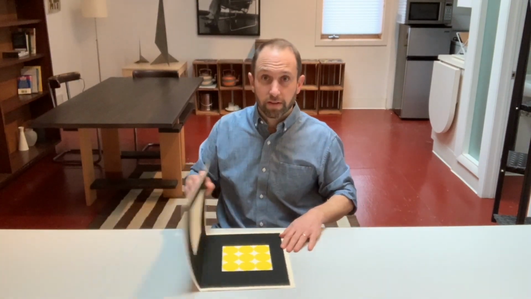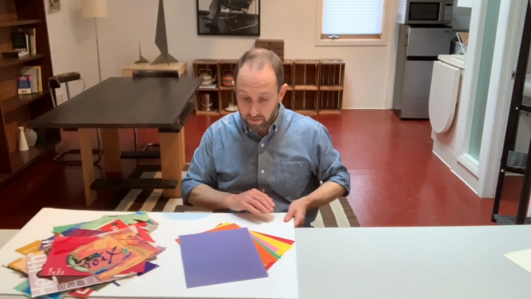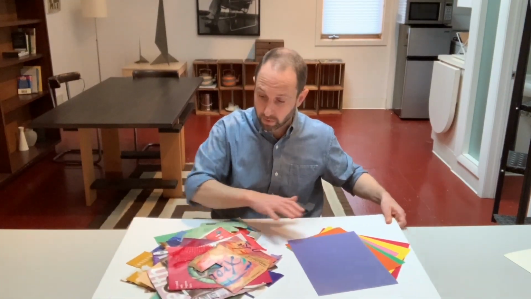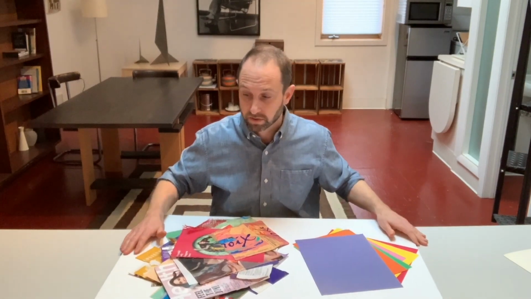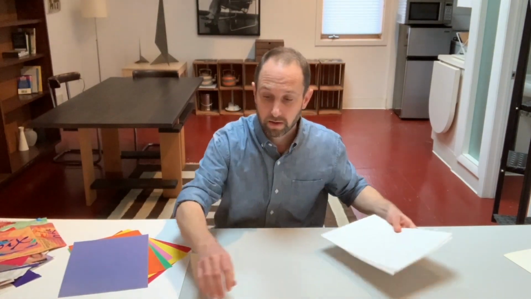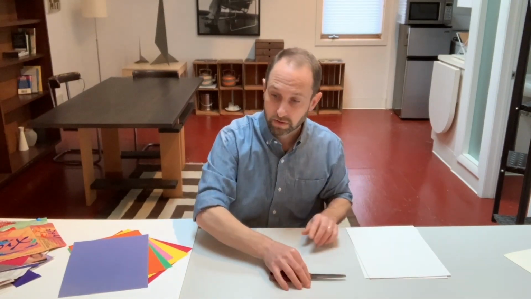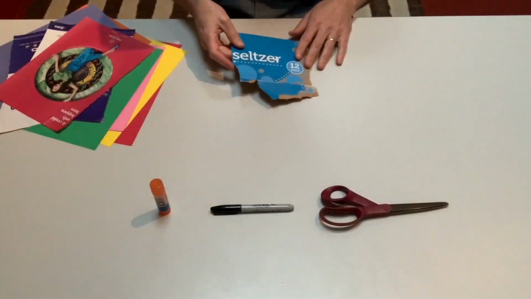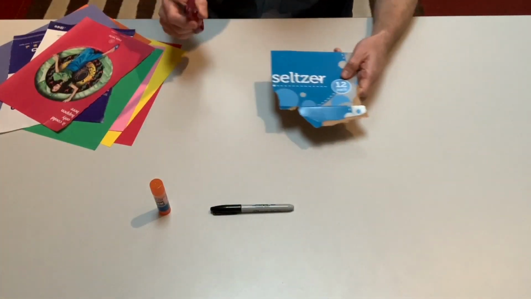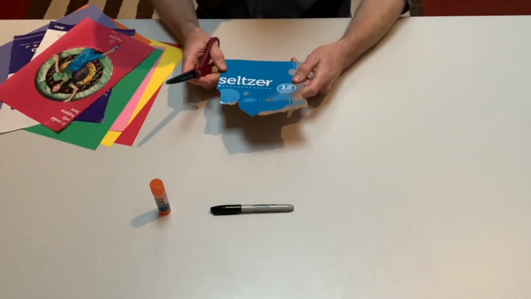Now, we're going to try this color experiment ourselves. To do this, we're going to need some colorful papers. I have gathered some construction paper. If you have that, that's wonderful. And also scraps from magazines and packaging and other things from around the house. We're also going to need some white paper to work on, some scissors, some glue, and a pencil or a pen.